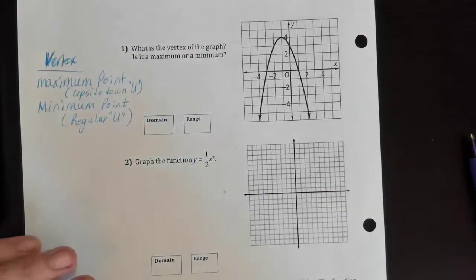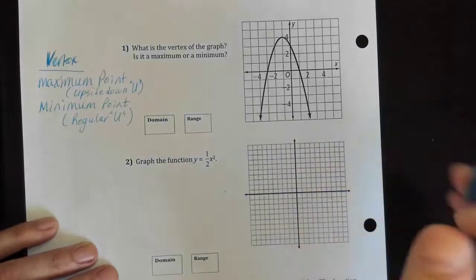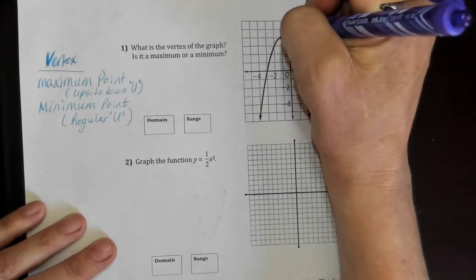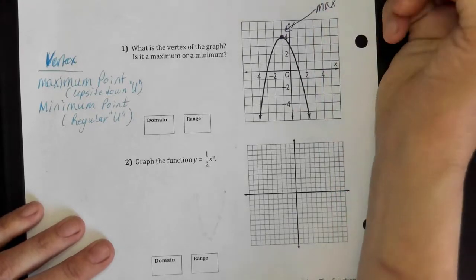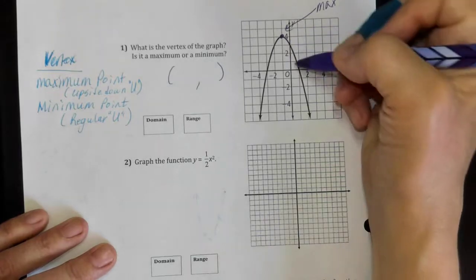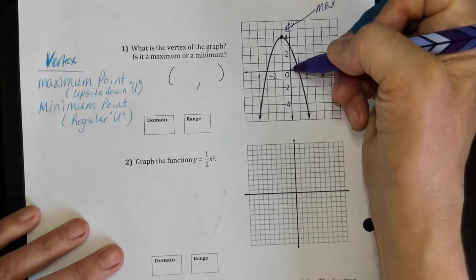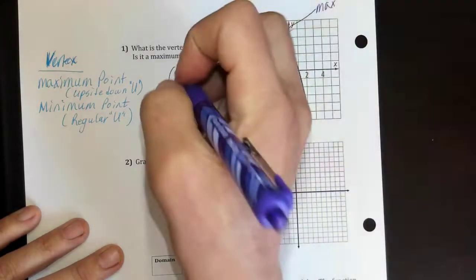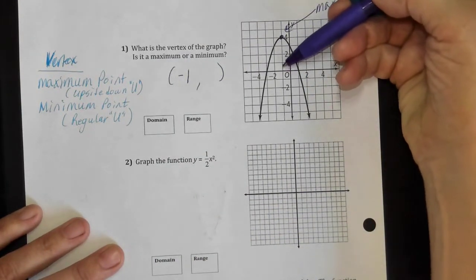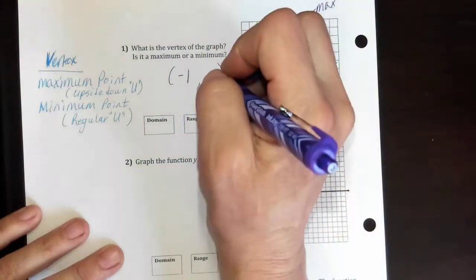Okay, so if you look at this example here, it says, what is the vertex of the graph? Well, the vertex of the graph in this case is going to be a maximum. And I am going to look for the x and the y coordinates. So if I start at 0, I'm going to go 1 to the left for the x coordinate. So that's a -1. And then I'm going to travel up 1, 2, 3, 4 spots.